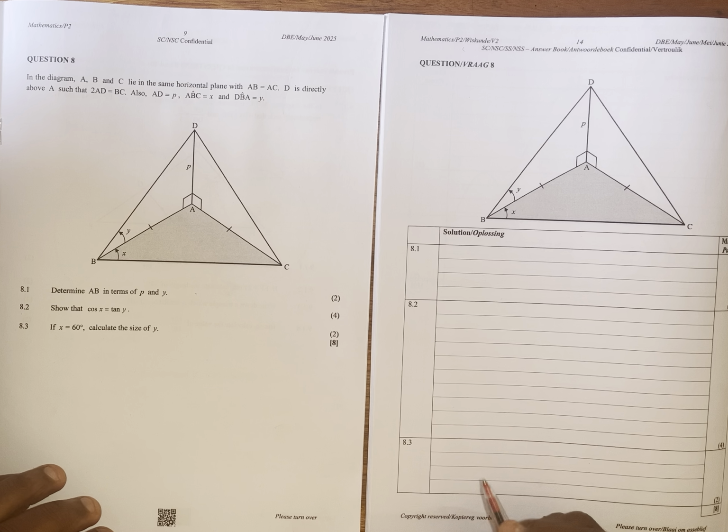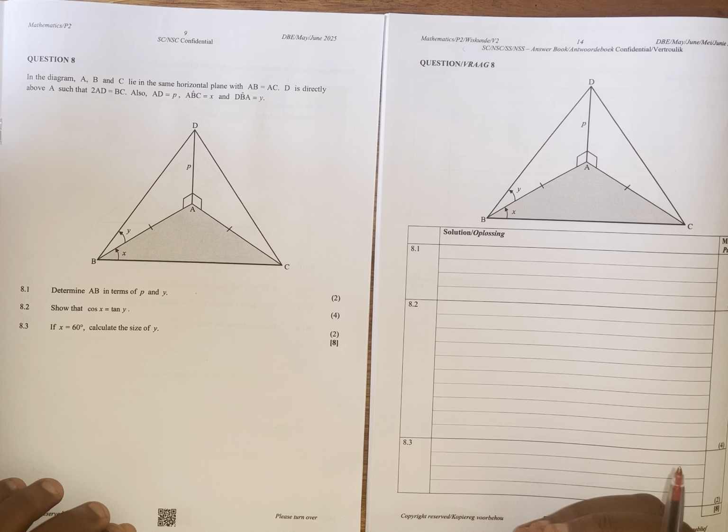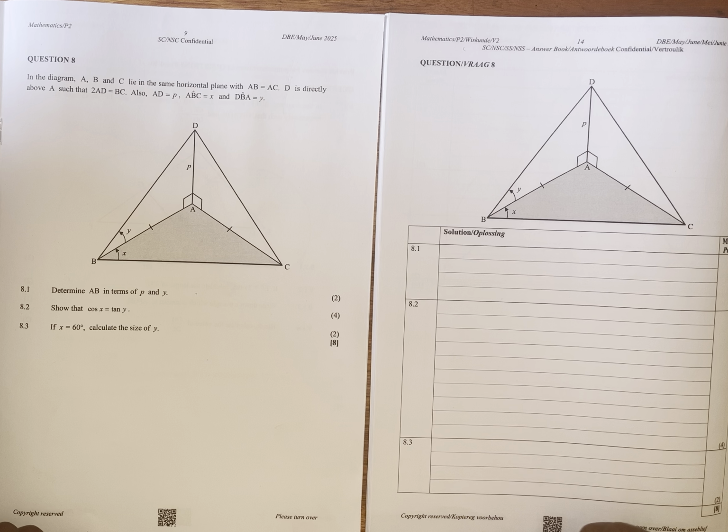Today we are going to look at June exam 2025, right? So in this question paper, the focus will be the 3D trigonometry, right? So this is question 8. Every time you are answering questions, you need to read the statement and understand it before you attempt to write the answers that you are requested to write.